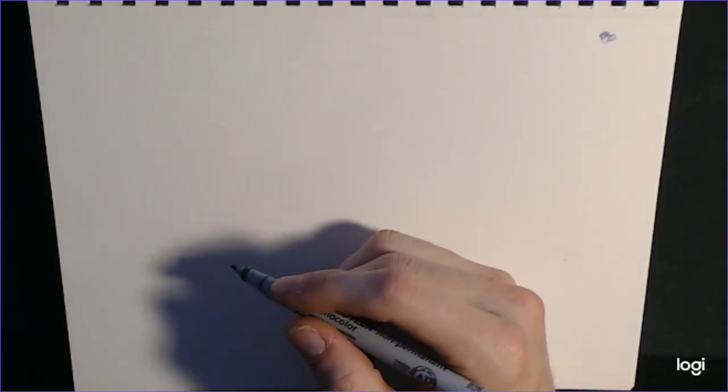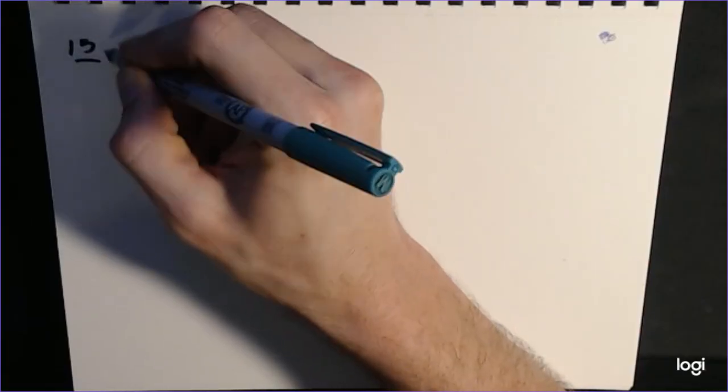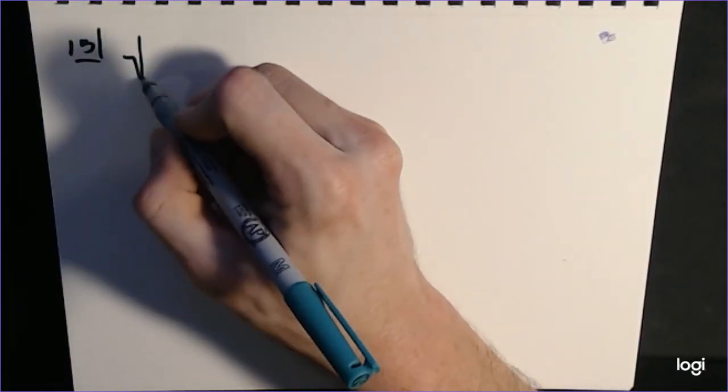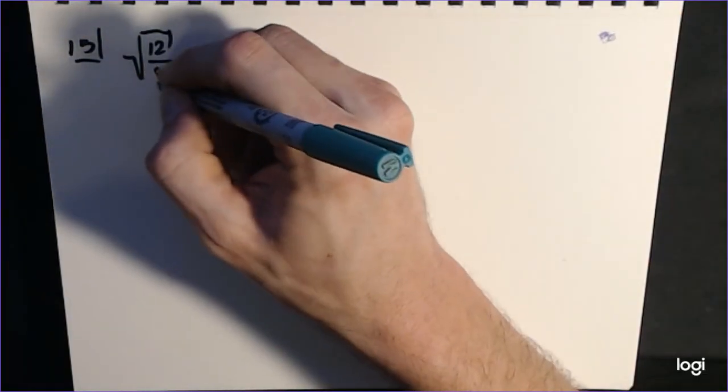Okay, so I'm going to be working through the solutions to topic 1, operating with polynomial and radical expressions, skills practice. We're starting with question number 15, which is the square root of 12 divided by 8.